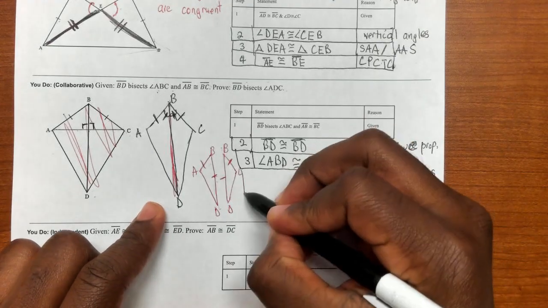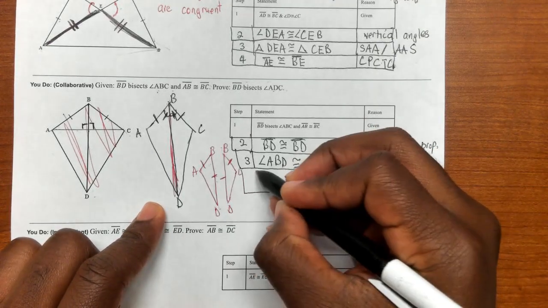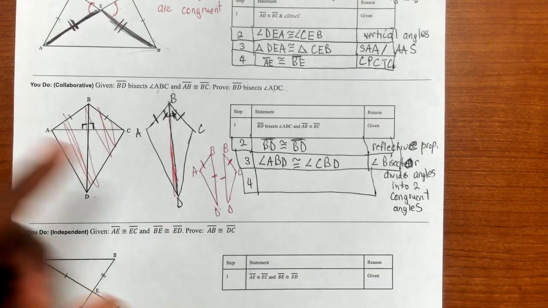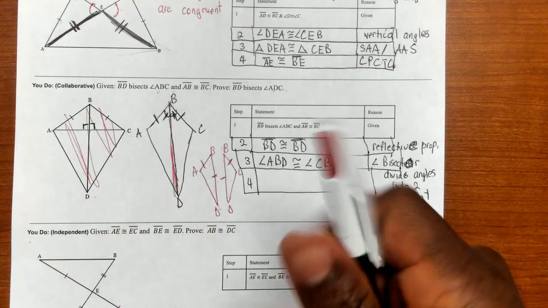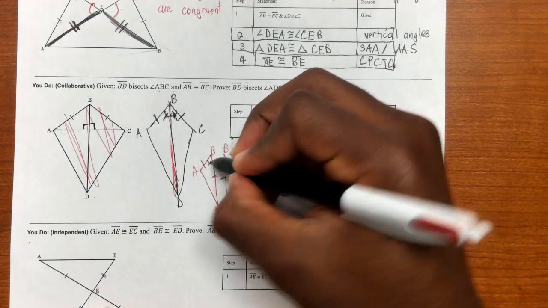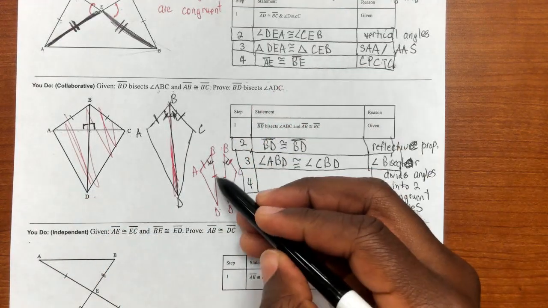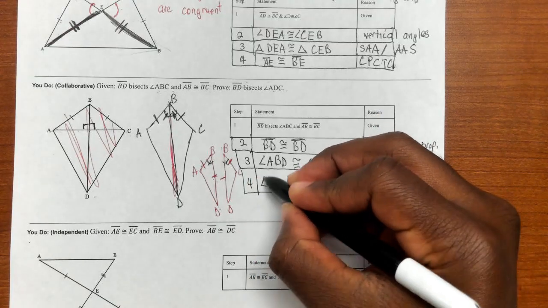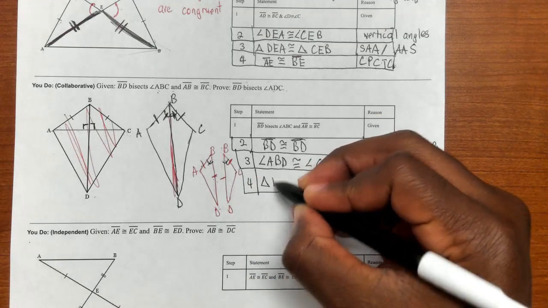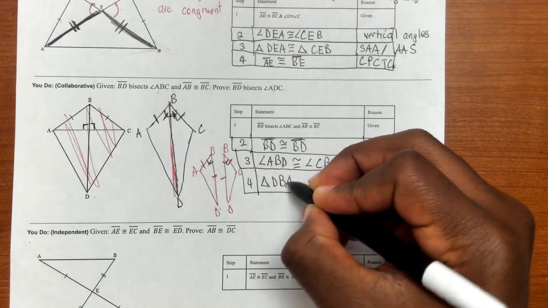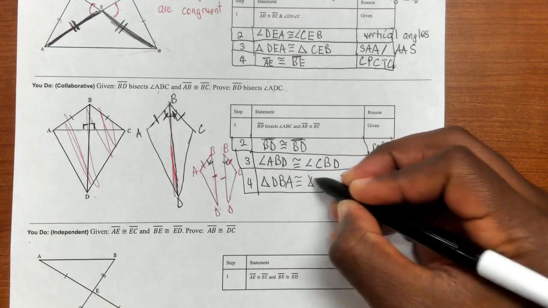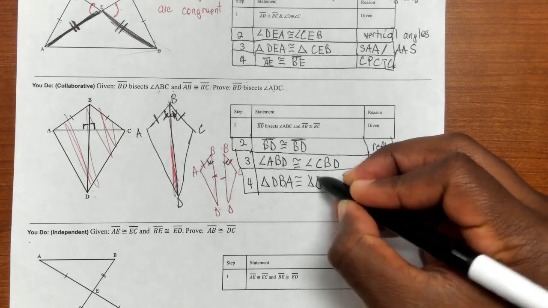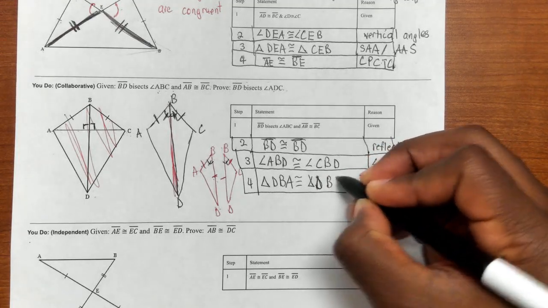And then the fourth thing I need to prove is that they are congruent triangles, that this triangle is the same as this, because we just proved that these angles are the same. So I could say by side, angle, side, triangle DBA is congruent to triangle DBC.